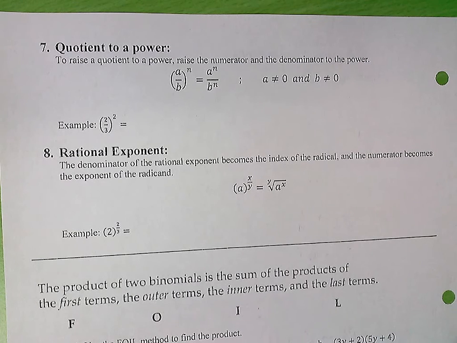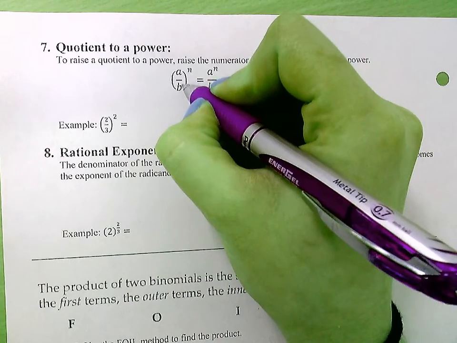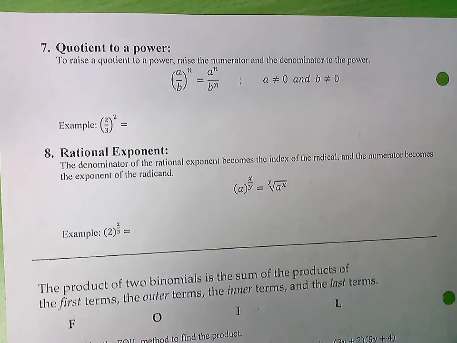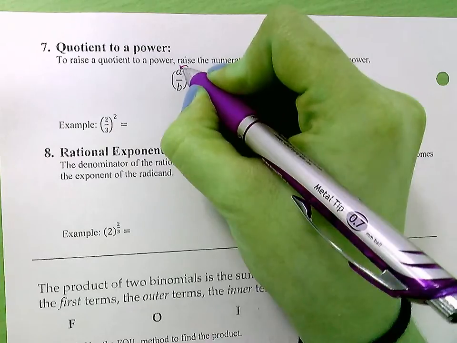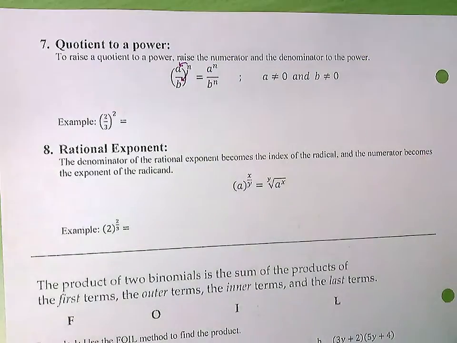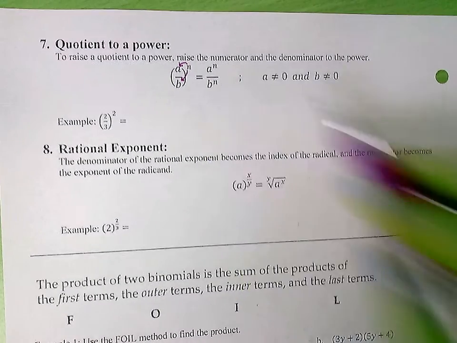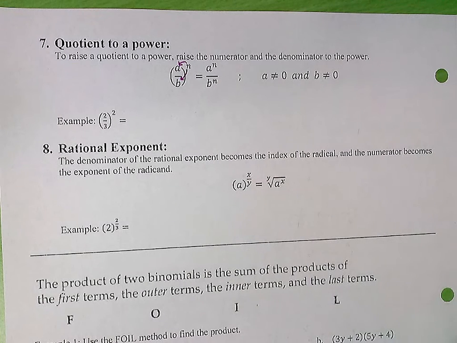Okay, so just like before, we can distribute that power on the outside of the parentheses to both terms, since it is division. So if I have a over b, that quantity raised to the n power, that n can distribute into that a and to that b. Okay, so I'll have a to the n over b to the n. And again, this is only true if it's multiplication or division inside those parentheses, not addition or subtraction.